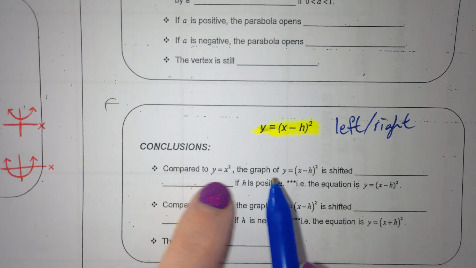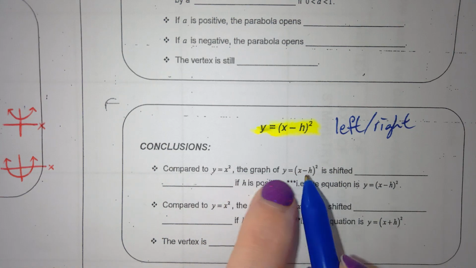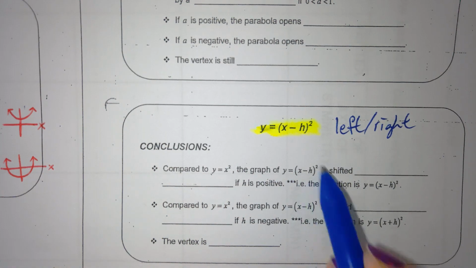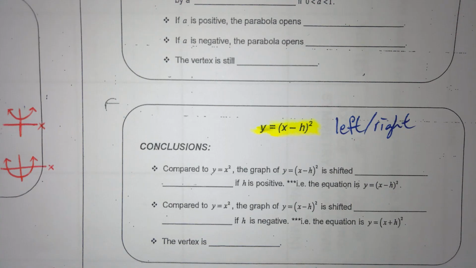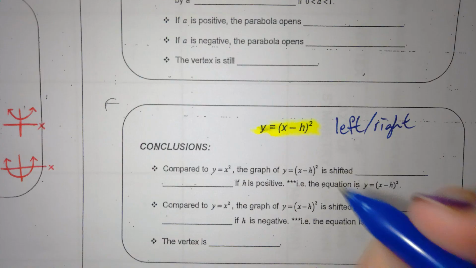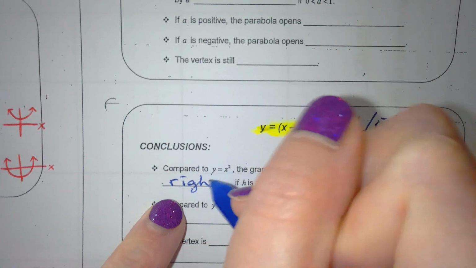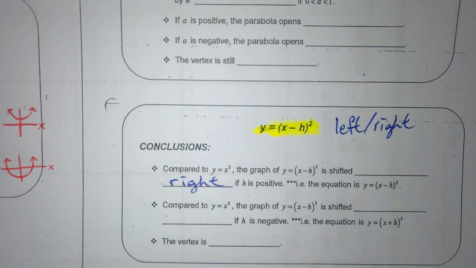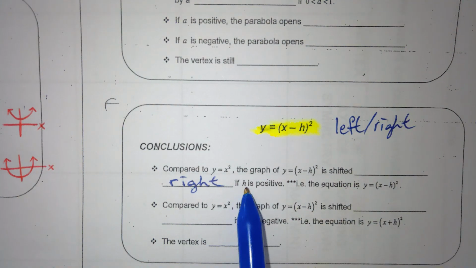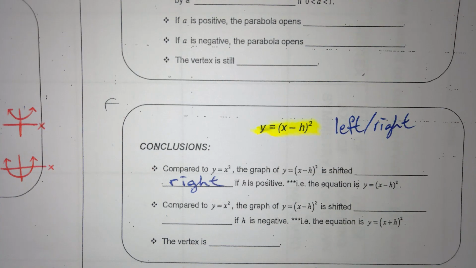So if you see it in this form, it is a shift to the right. Shift right. That means the value of h itself is positive.